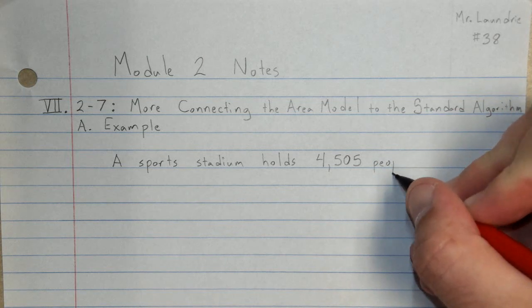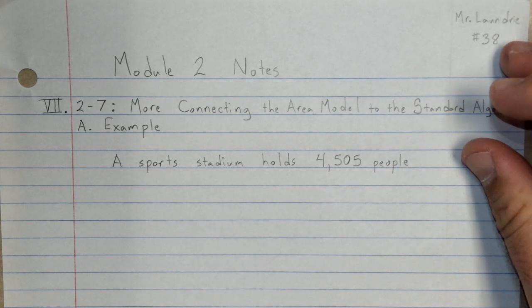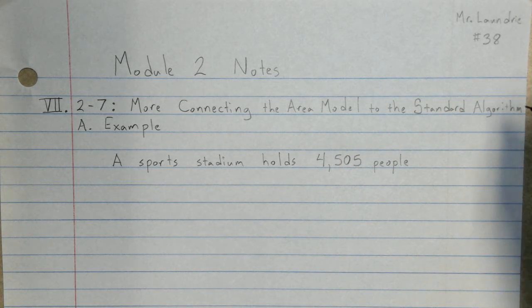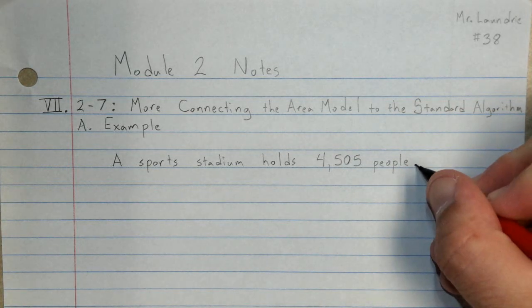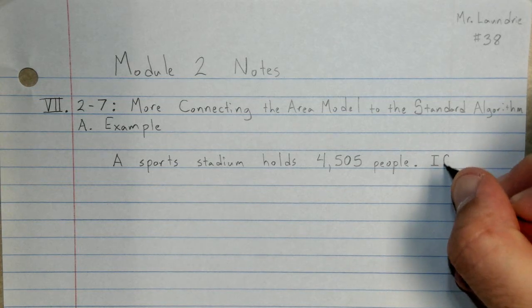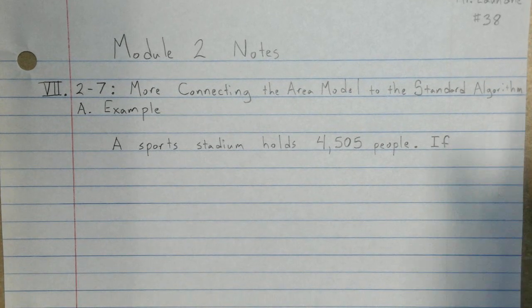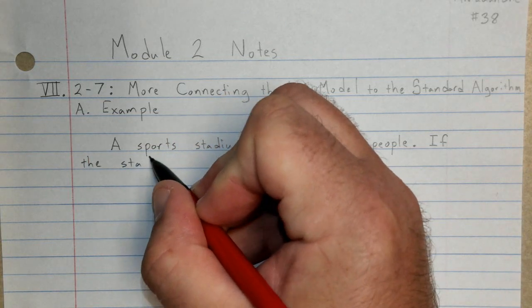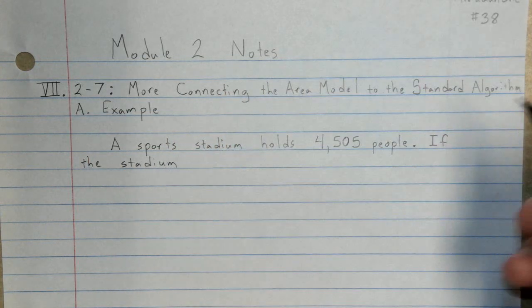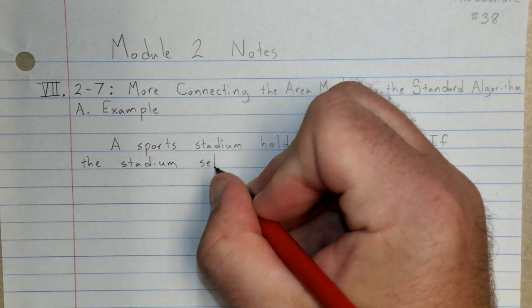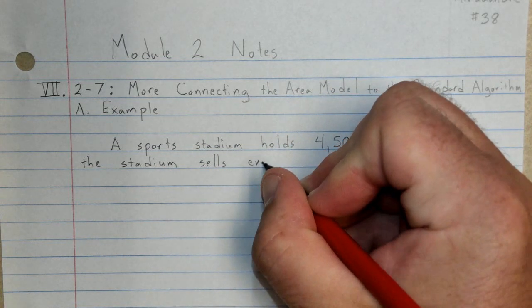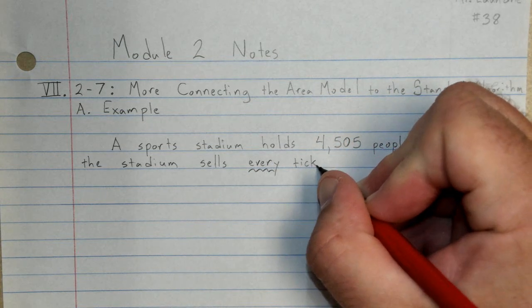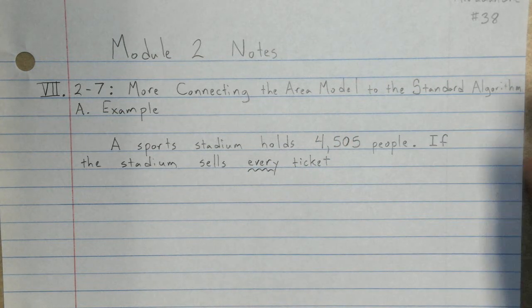So you may notice our numbers are getting a little bit bigger here. A sports stadium holds 4,505 people. If, there's a big if, the stadium sells every ticket, so every single seat is filled.